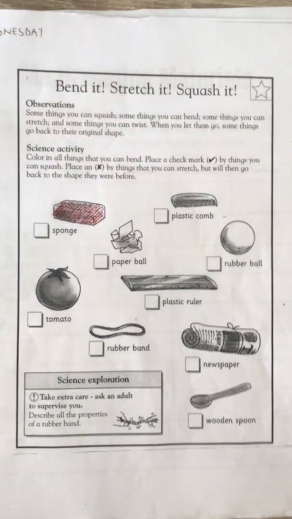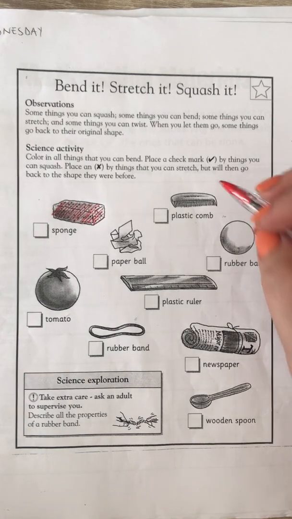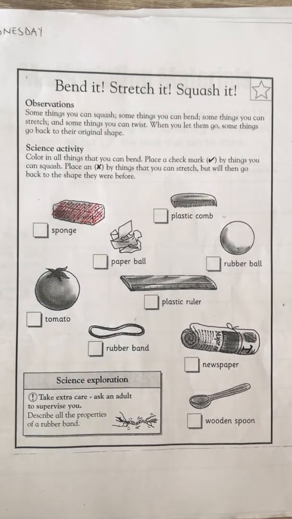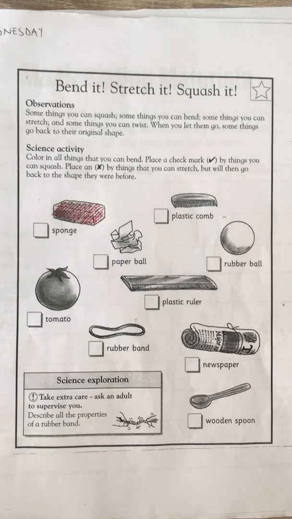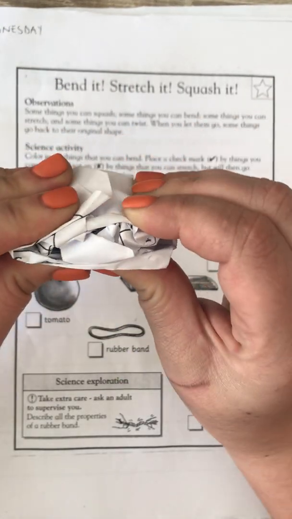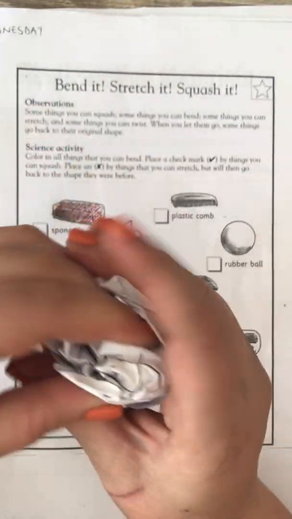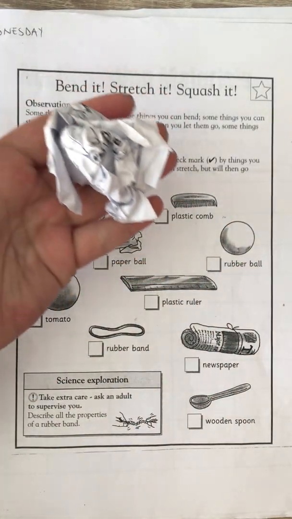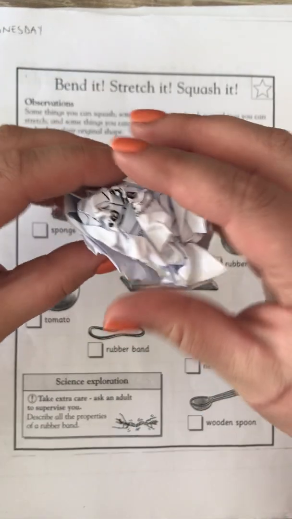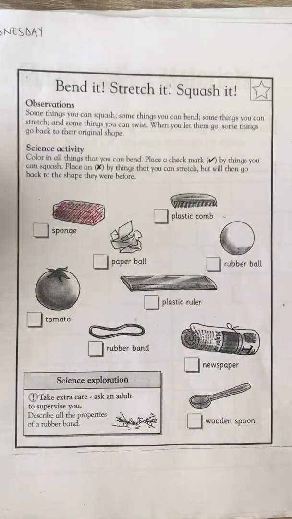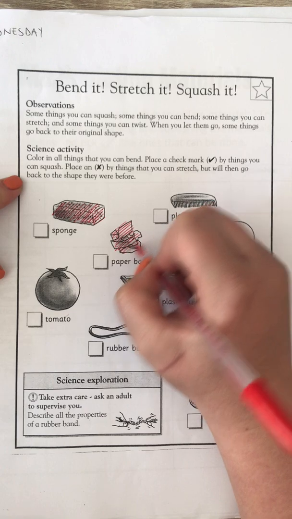Next one. Plastic comb. Can I bend a plastic comb or will it snap in half? It will snap in half. So no, we are not coloring a plastic comb. It cannot bend. A paper ball. Here we go. Can a paper ball bend? Well, yes, technically it can. It doesn't go back to its original form, but it can bend if it has to. So I would color paper ball. If you don't agree with me, you don't have to color it.